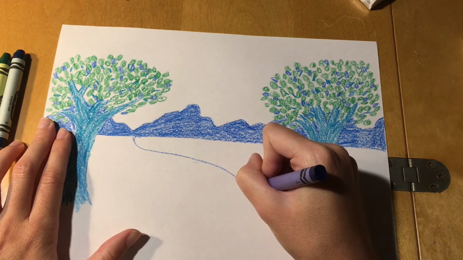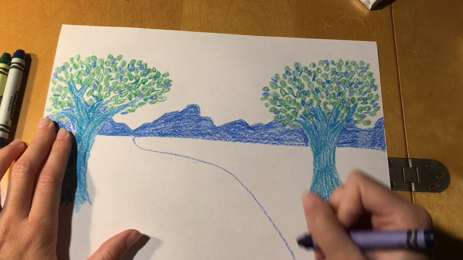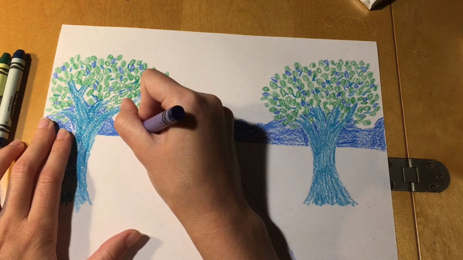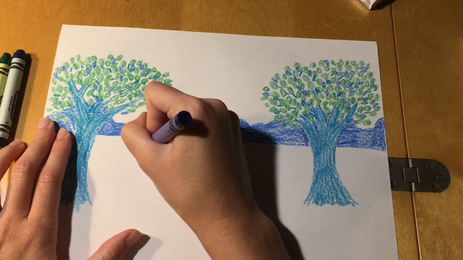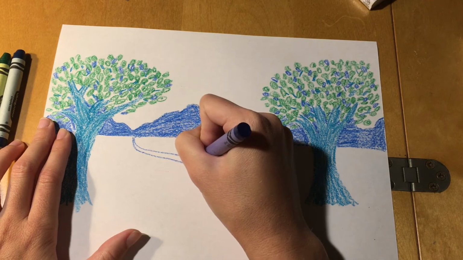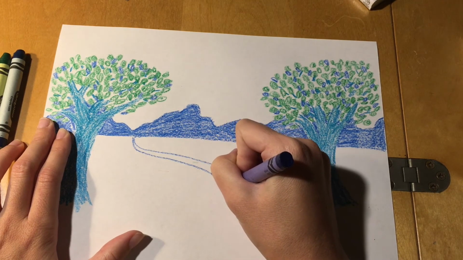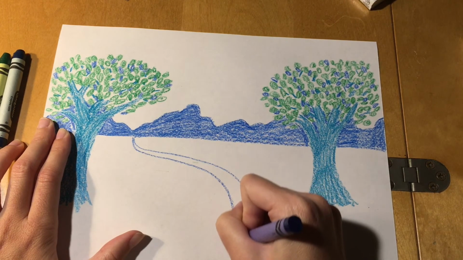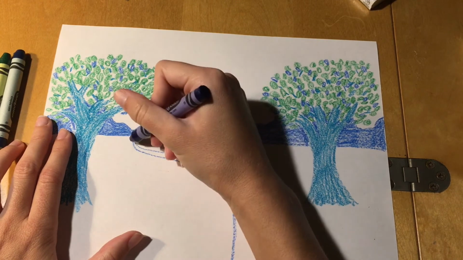Just like when things are close to you, they look bigger. Same sort of idea for a road. Super narrow, still far away, super narrow. And then as it gets closer, gradually gets wider. There we go.